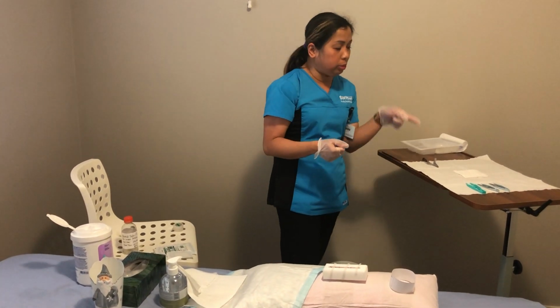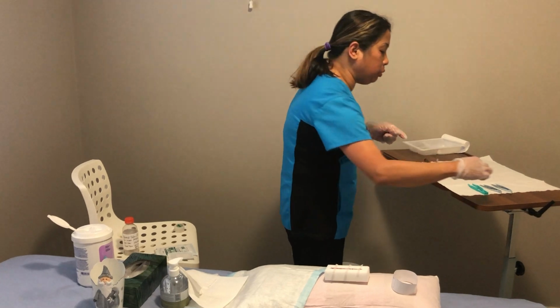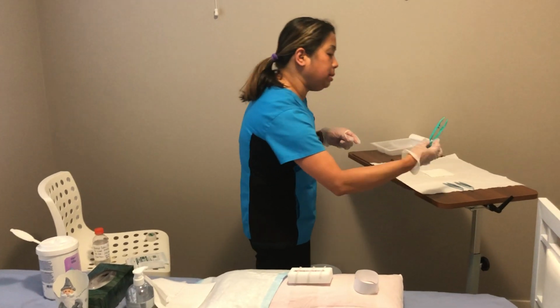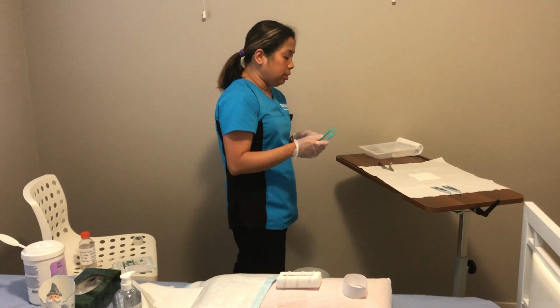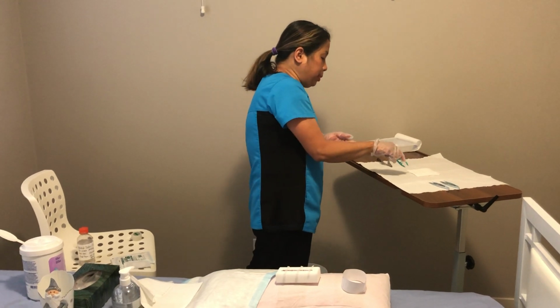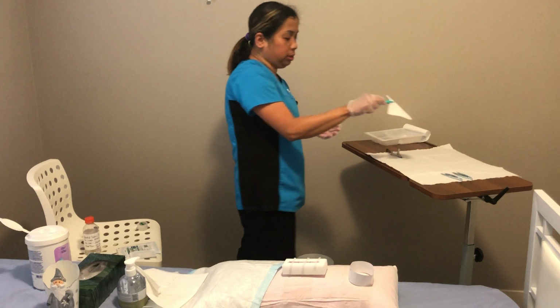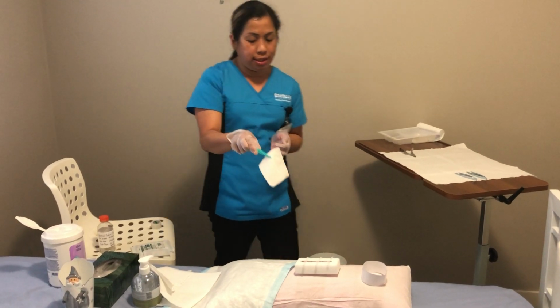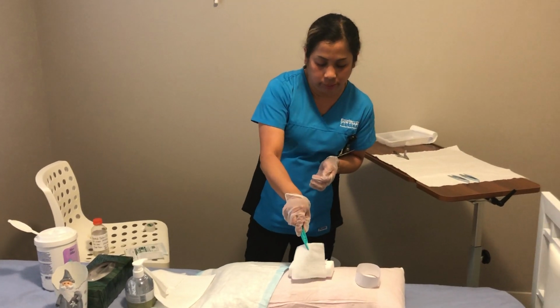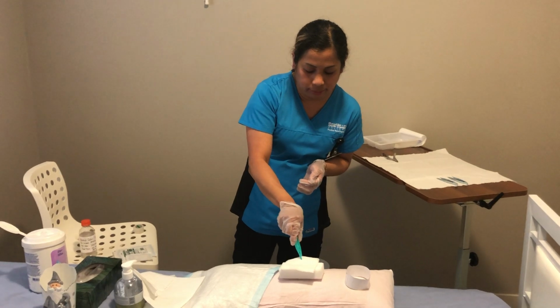I have 4x4 gauze in my sterile field, so I can use that one. I'm going to pick up this one with my green forceps, then pick it up here at the center. So I'll put the new sterile dressing on the wound, like that.